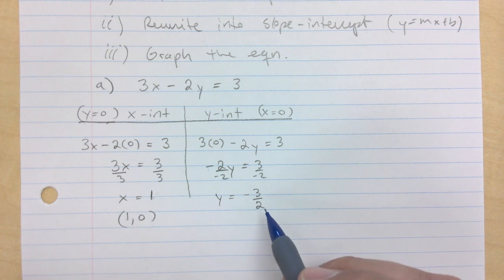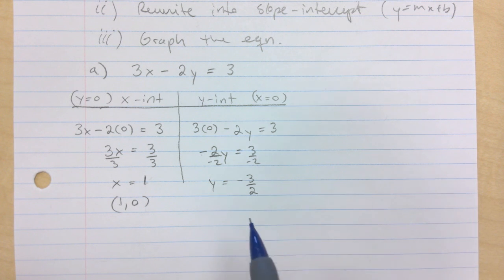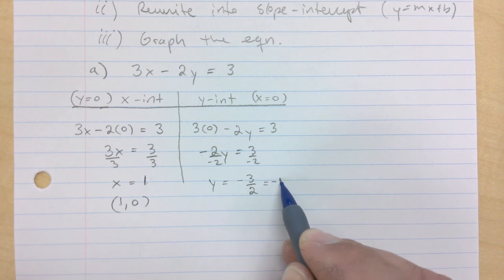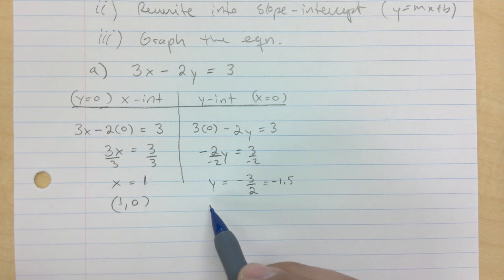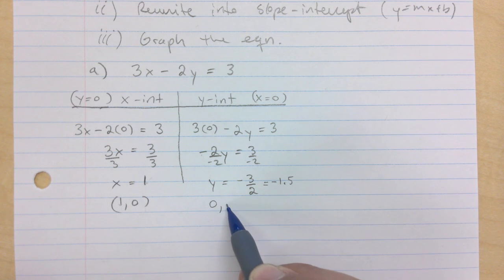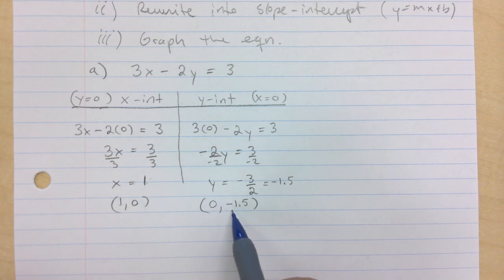It's okay to turn it into a decimal, okay? In applied, it's very okay to do that. So we could say this is negative 1.5. But if you'd like to keep it as a fraction, that's just fine, right? So here you found the point (0, negative 1.5). So you found your x and your y-intercept.